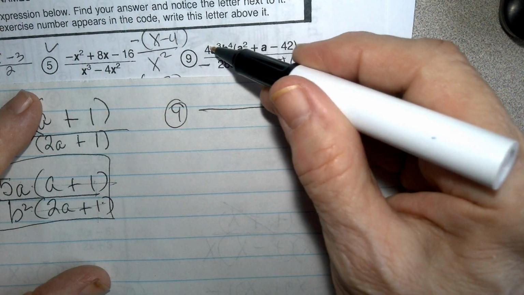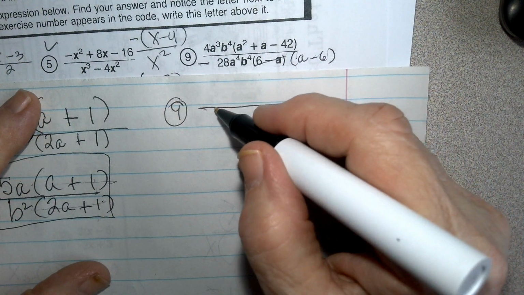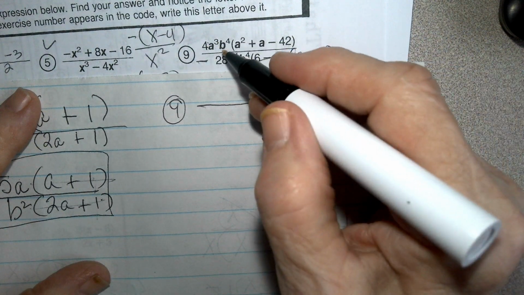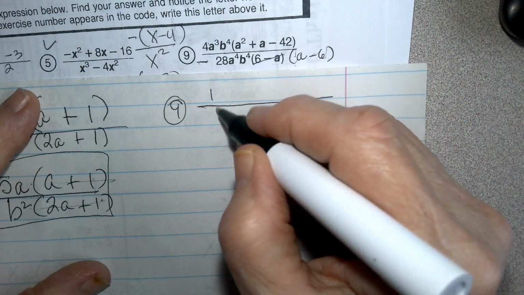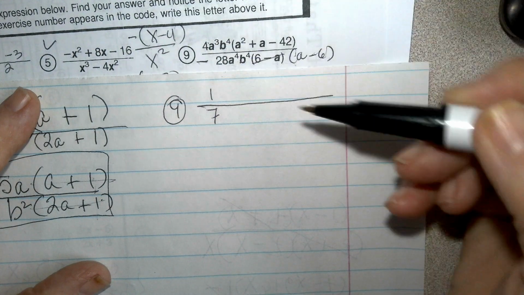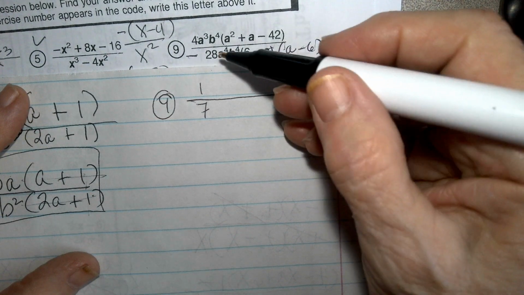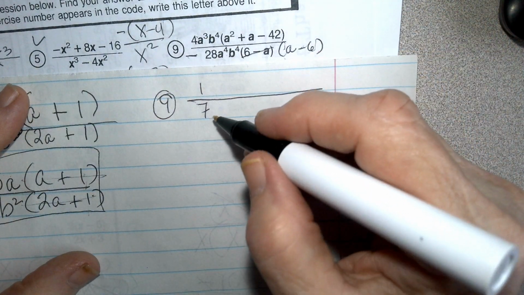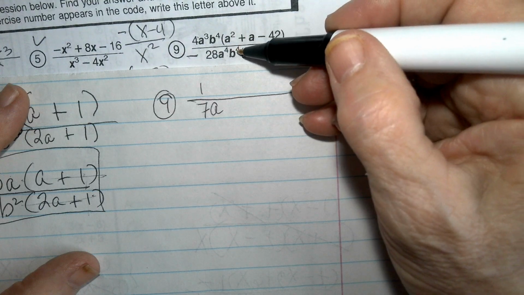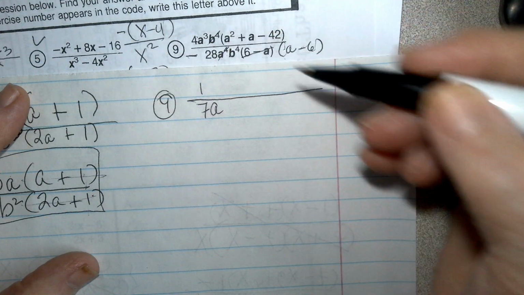Then, can we reduce 4 over 28? It's going to be blank over 7, because we're going to have some stuff left, I think. No, we're not. I better put 1 over 7. Okay. Then, what about a to the 3rd, a to the 4th? Where are we going to have more a's? On the bottom. How many are left on the bottom? 1a. Then we've got b to the 4th, b to the 4th. What happens with that? Cancels. We'll do that there.